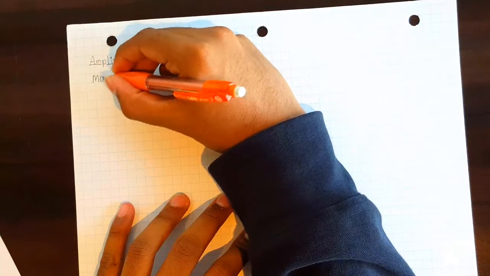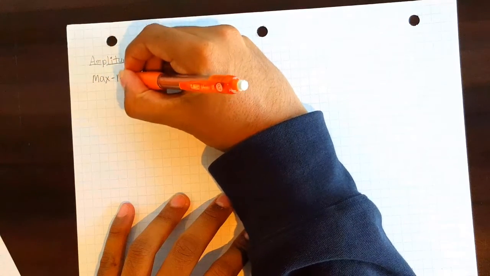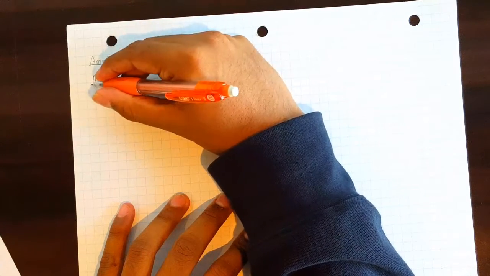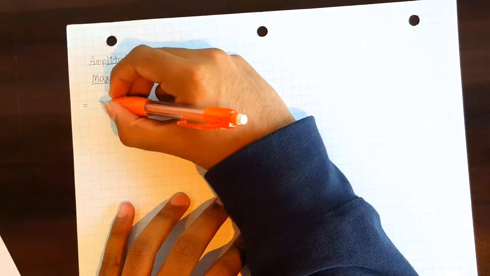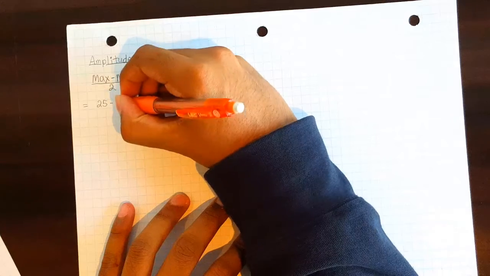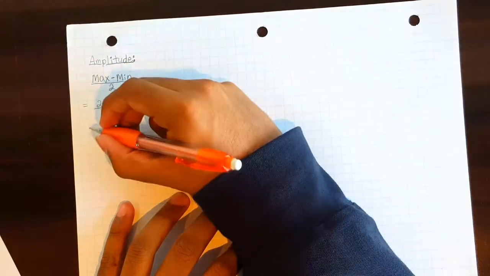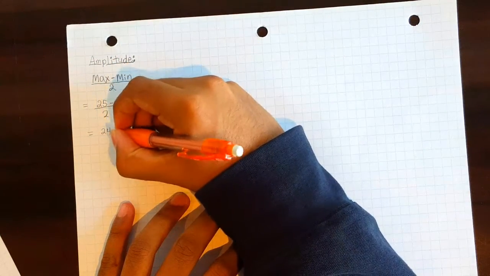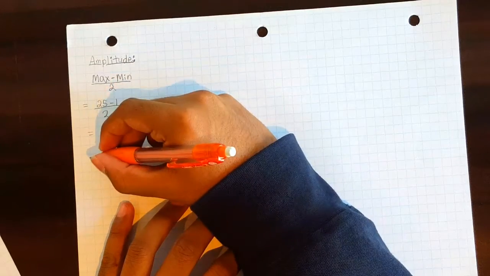To get the amplitude, you first get your max minus your min, divided by 2, which looks like 25, which is the max, minus the minimum, which is 1, divided by 2. Once you do that, it's 24 over 2, which becomes 12 meters.